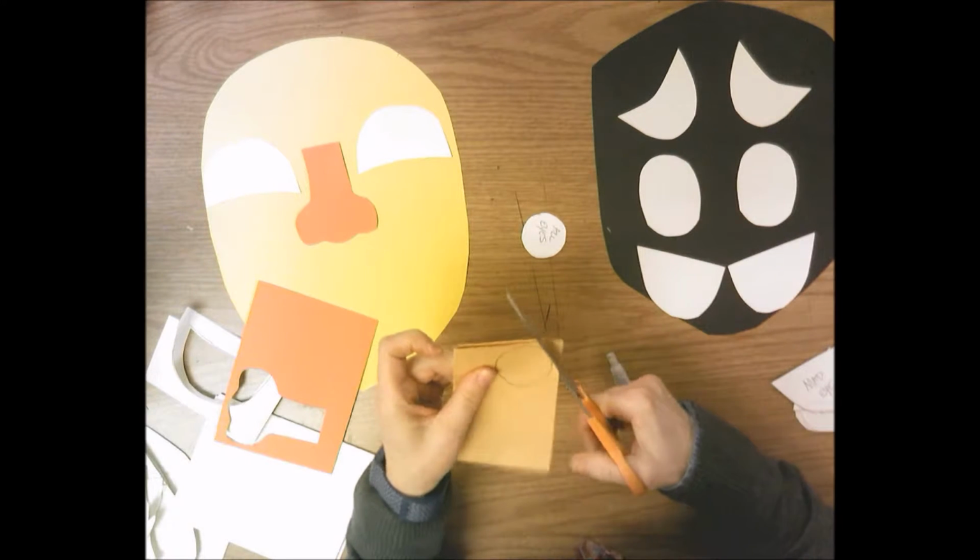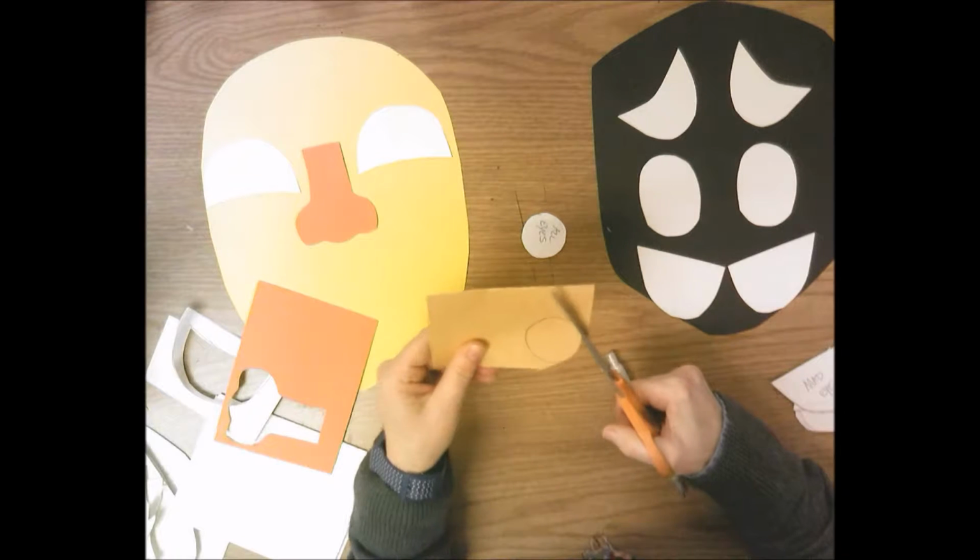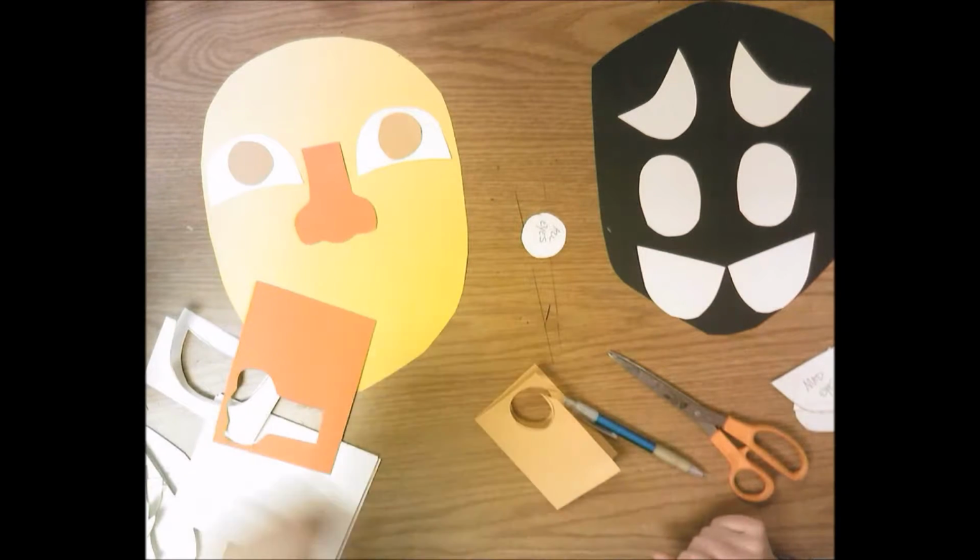Just like with the eyes, we fold our paper in half. We only get one paper, not two. We fold it in half, and then we cut two circles out at the same time. And then these get set inside the eyes like that. And see, it's starting to look like eyes.